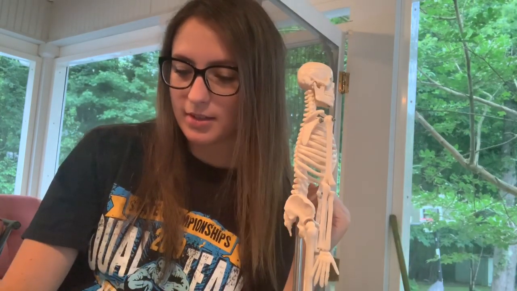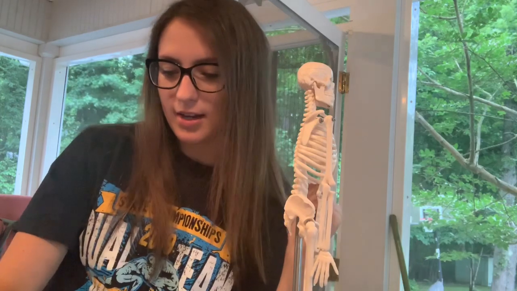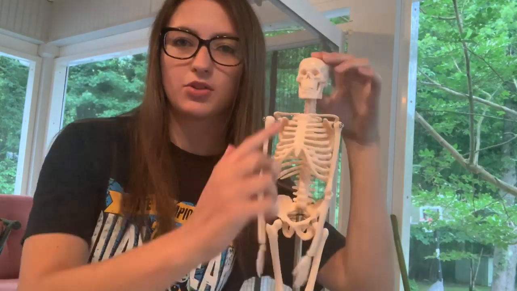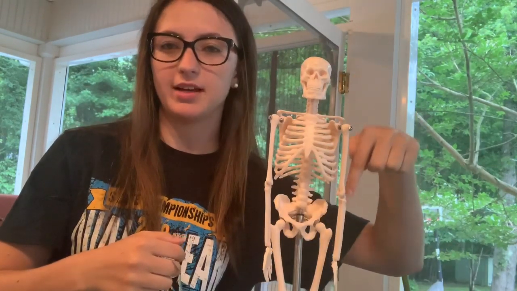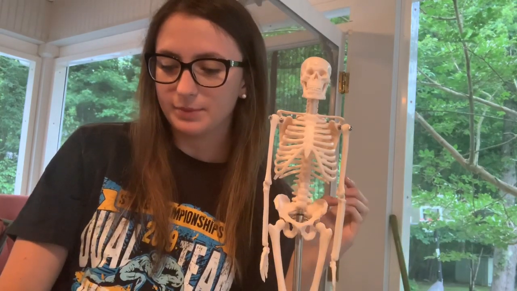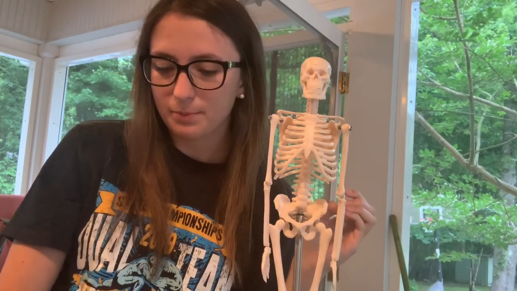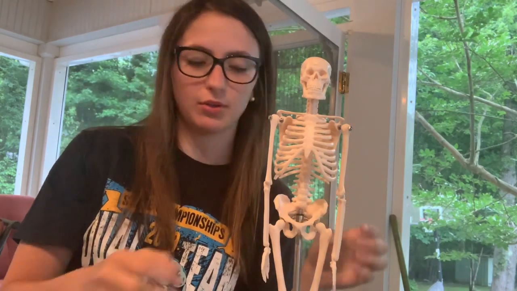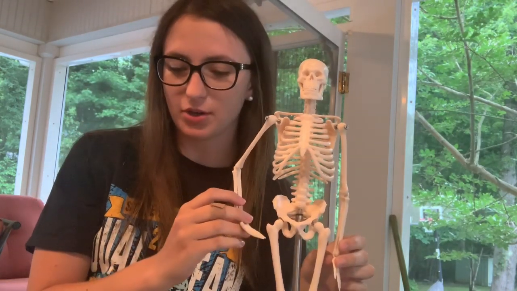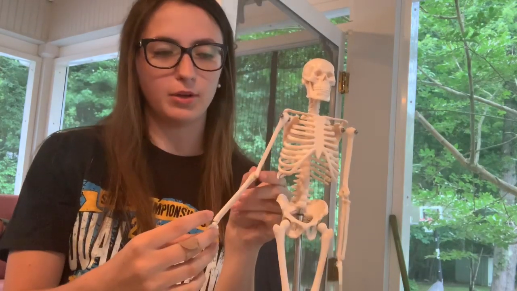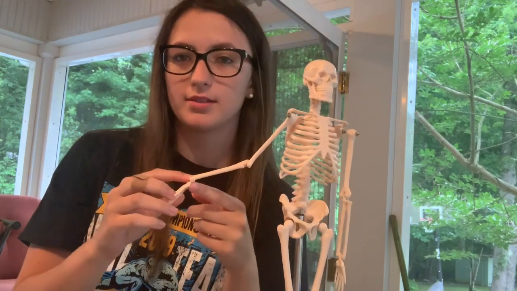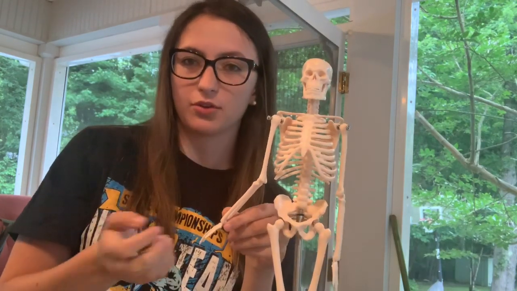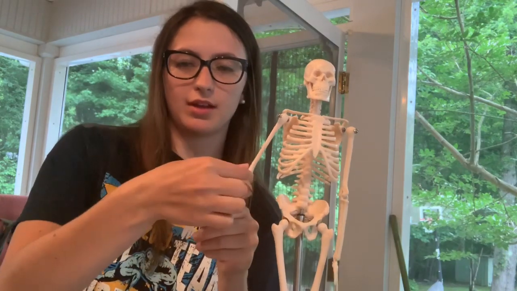What's next? The superior is going to be towards the head, so it'd be like this way. Inferior would just be going towards the tail, so it's down this way. So proximal, that would be closer to the point of origin. So the elbow is proximal to the wrist, and distal means farther away. So the hand is distal to the elbow.